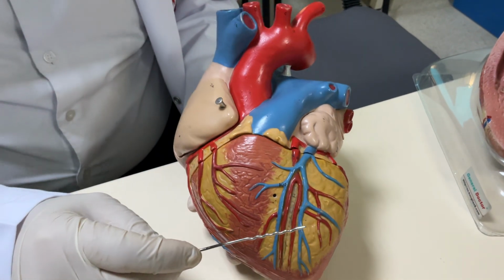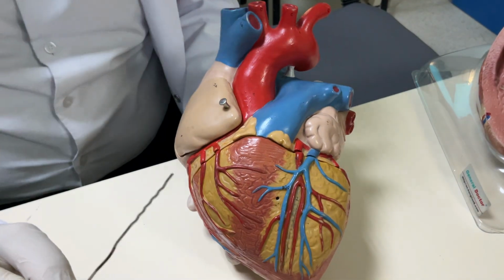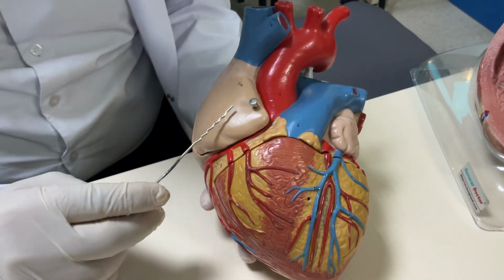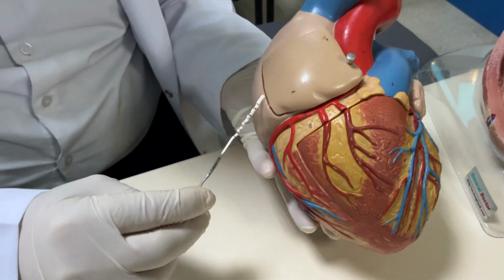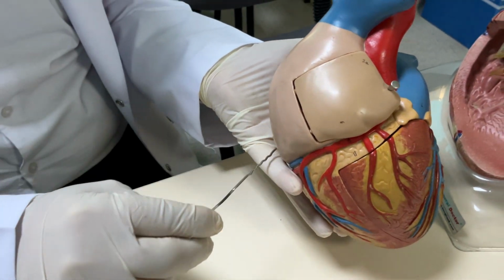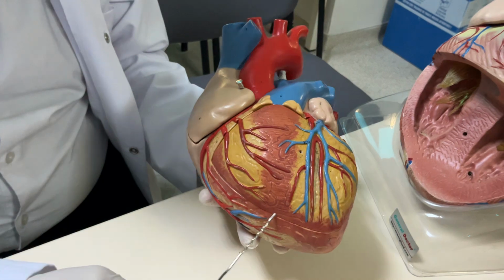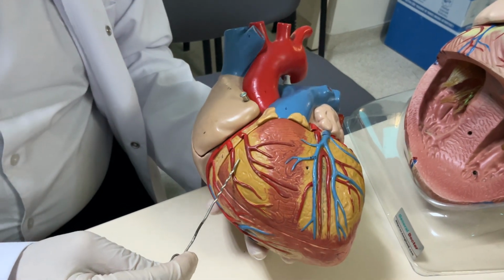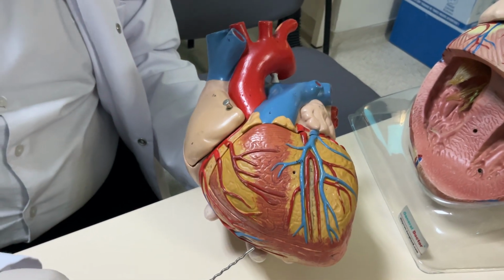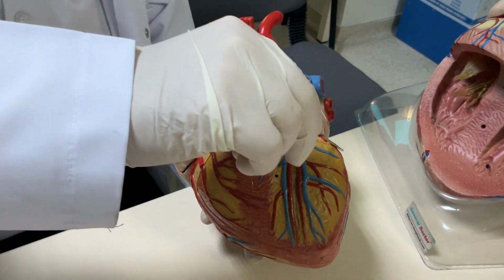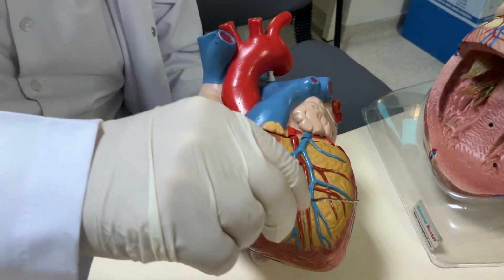Mainly the sternocostal surface is made of the right atrium, the right ventricle, and a small portion of the sternocostal surface is made of the left ventricle.